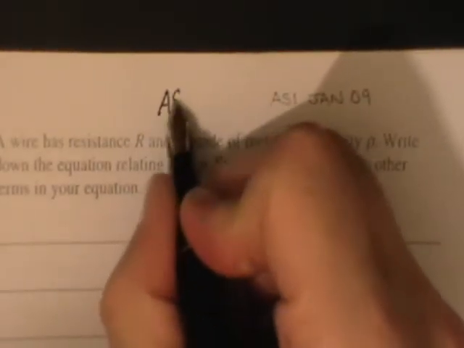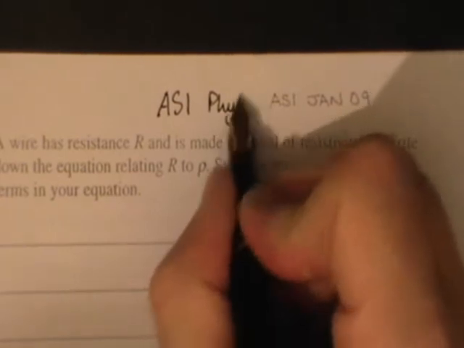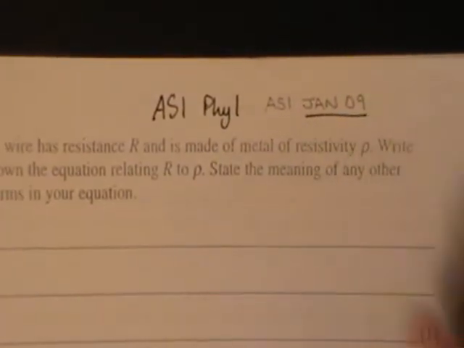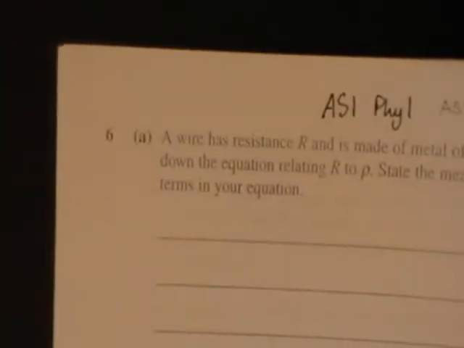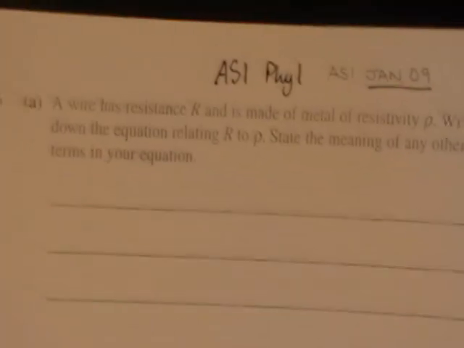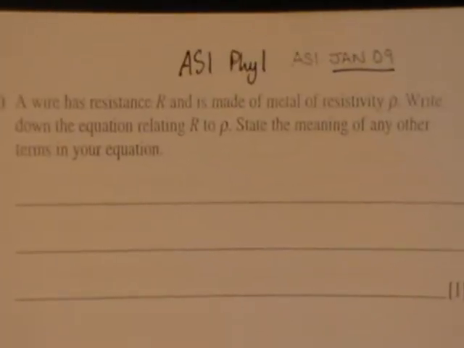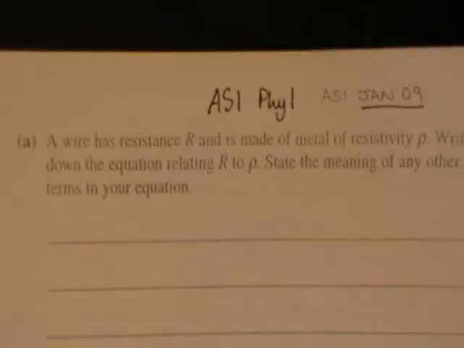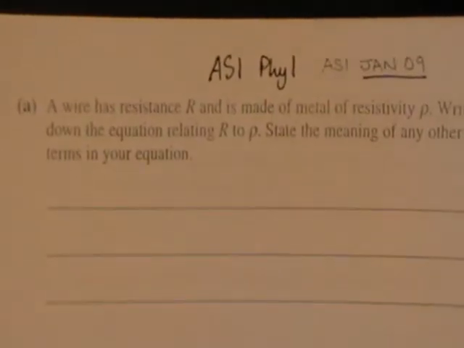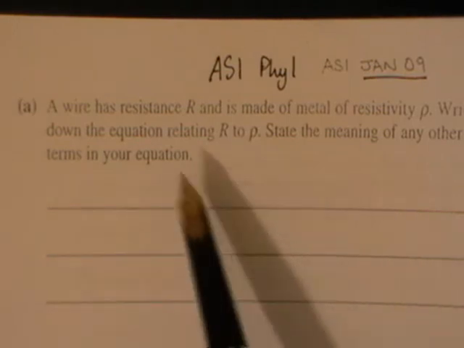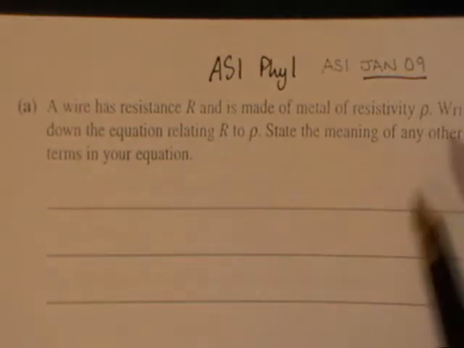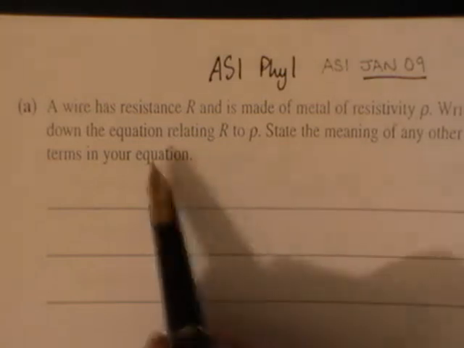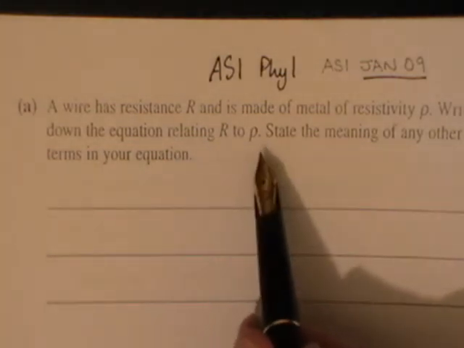Okay, so this is AS1 Physics 1 January 2009 and it is question 6. And we start off with something which has come up lots and lots of times in recent years, so you need to be prepared to answer the difference between resistance and resistivity. In the first one here we'll just write down the equation relating R to rho.